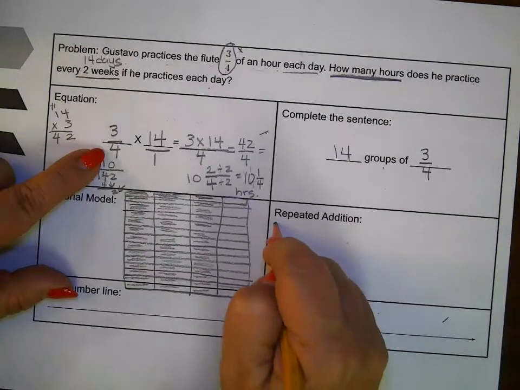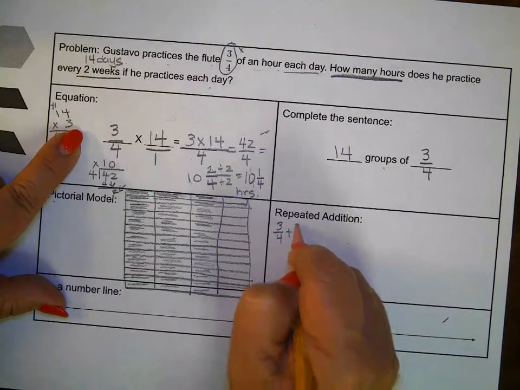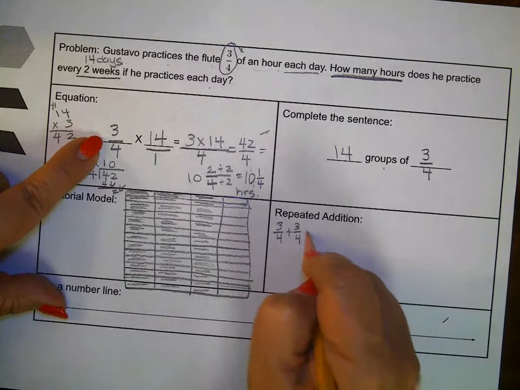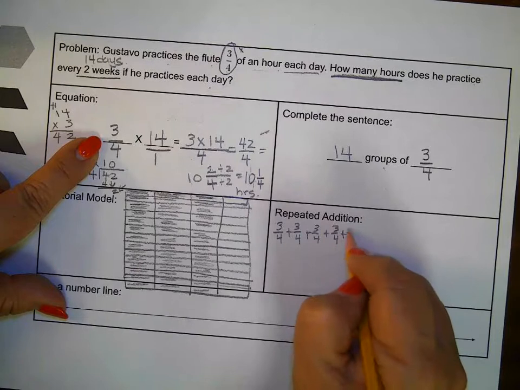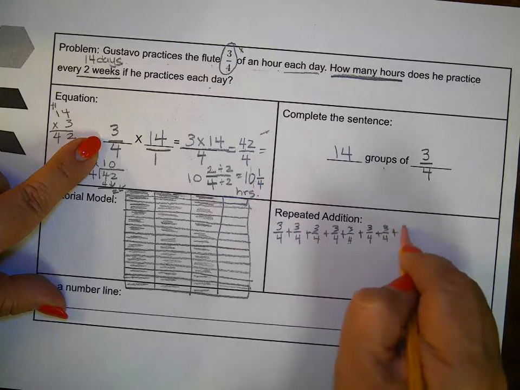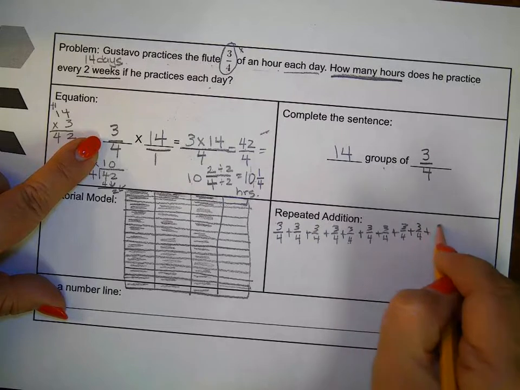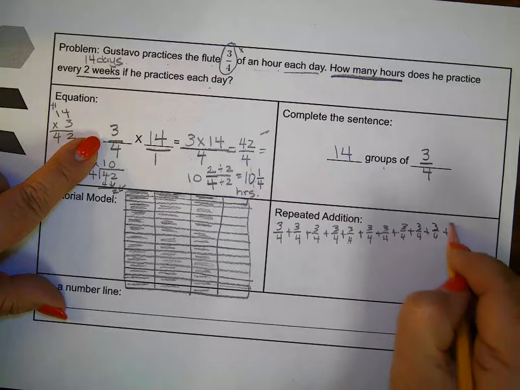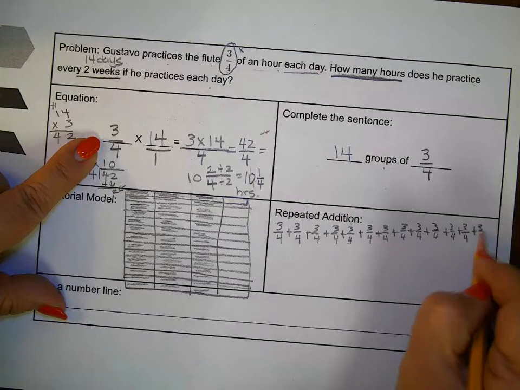Repeated addition, I'm going to do it 14 times, so it's 3/4 plus 3/4, that's 2, plus 3/4, that's 3, plus 3/4, that's 4, plus 3/4, that's 5, plus 3/4, that's 6, plus 3/4, that's 7, plus 3/4, that's 8, plus 3/4, that's 9, plus 3/4, that's 10, 3/4, that's 11, 12, 13, and 14.